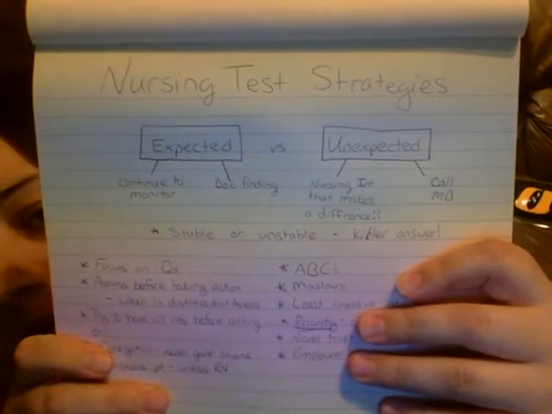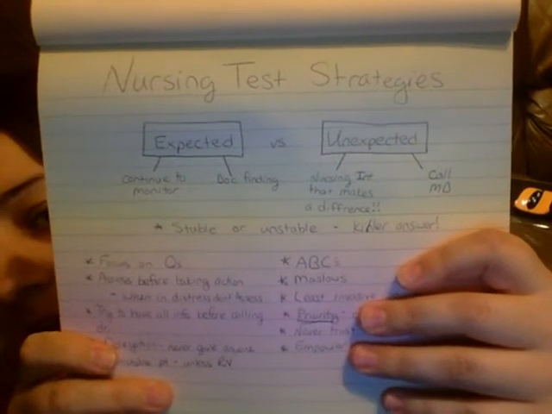So pretty much, if it's unexpected, you're going to do an intervention that makes a difference, or you're going to call the doctor. And those were pretty much the only two choices you'll ever have. But you should make a note card, just like I drew it, expected or unexpected, and then follow it along. And every question you come to, ask yourself that. And believe me, it will help you a lot.